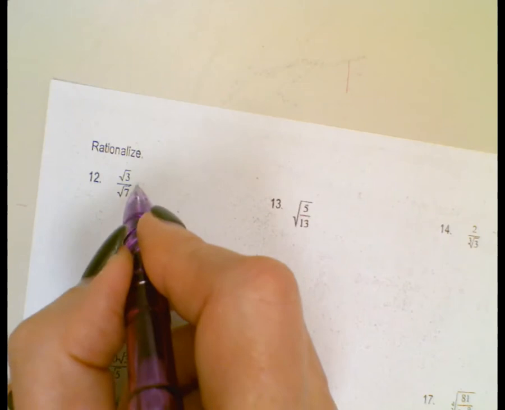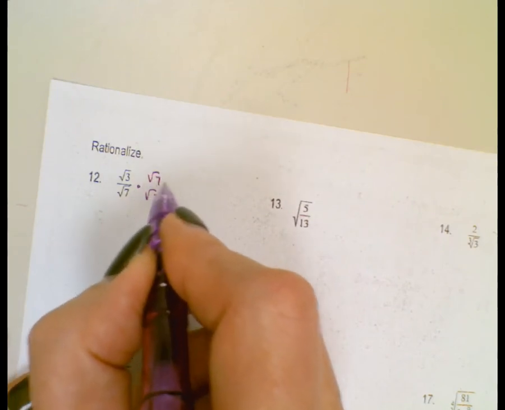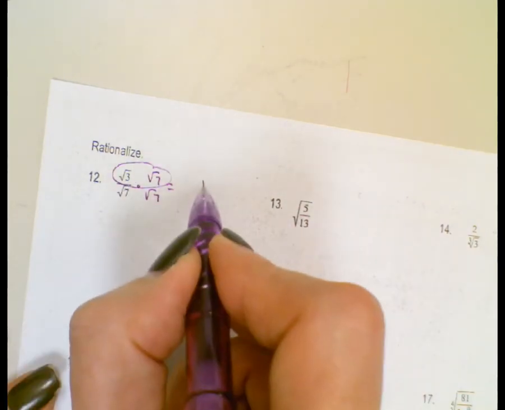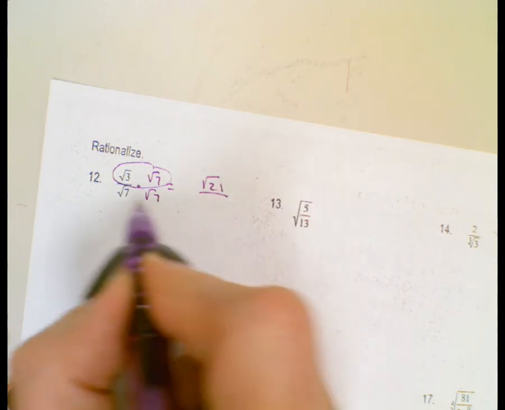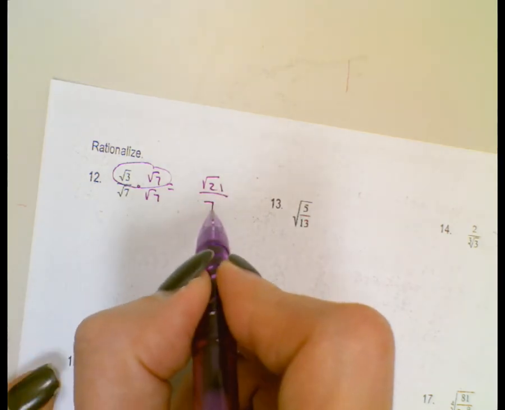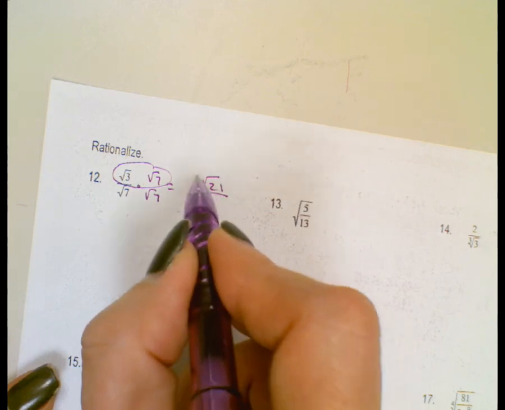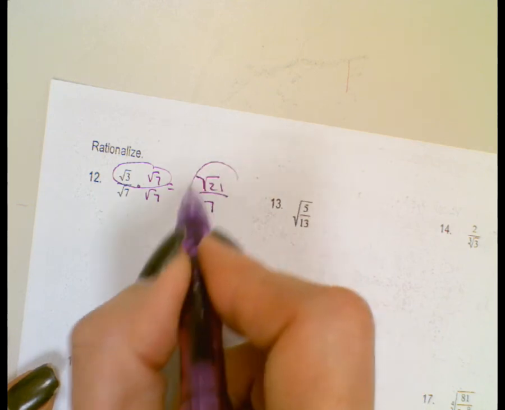On the back, you're going to rationalize. So to get rid of a radical 7, you want to multiply by radical 7. So on the top, you get radical 21. On the bottom, you get radical 49, which is 7. You are not allowed to cancel these because this one has a radical. And 21 cannot be simplified, so that's your answer.